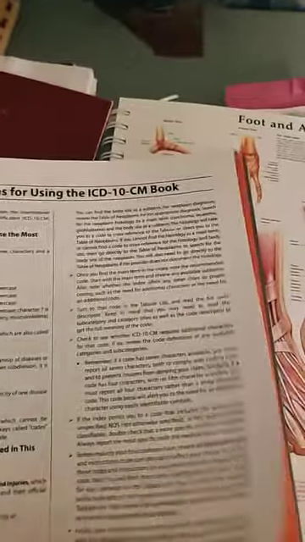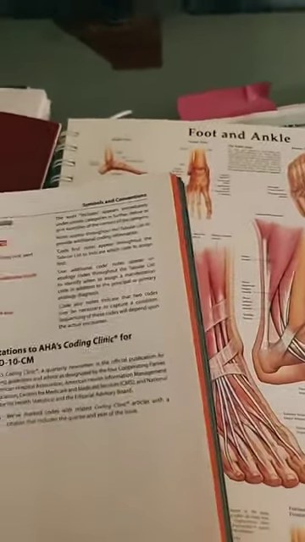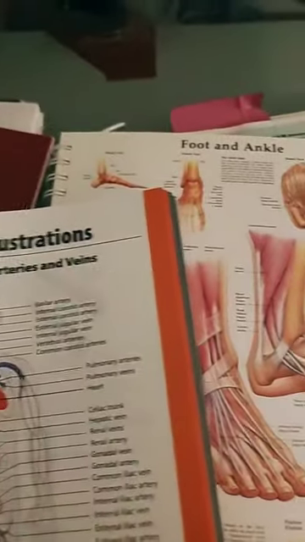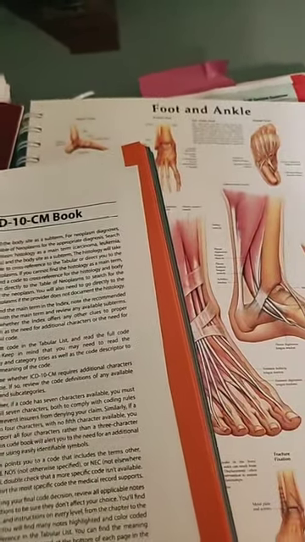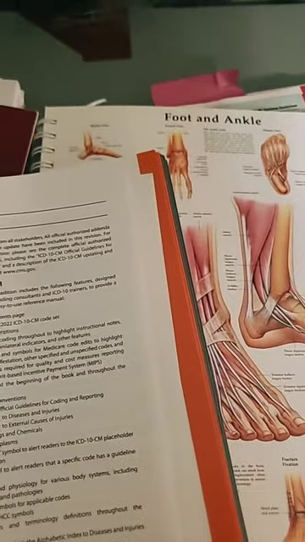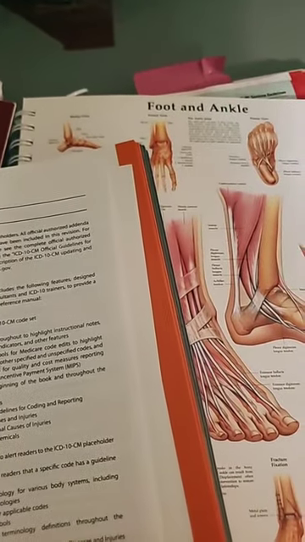It also comes with, well, maybe it's in the CPT book. I think it's a list of practical steps for using it. Preface.